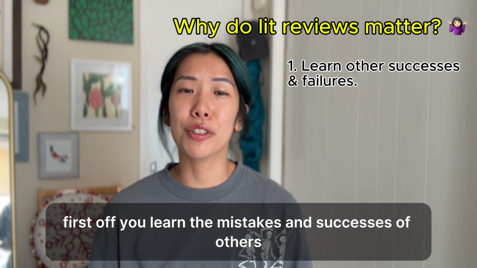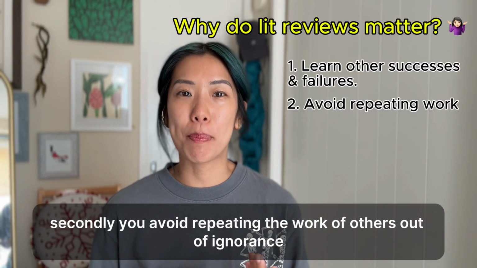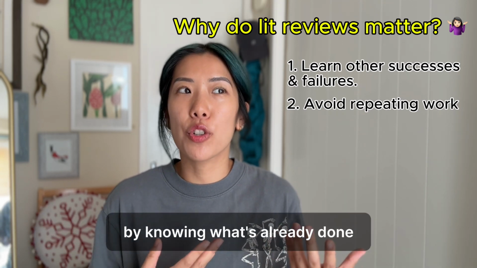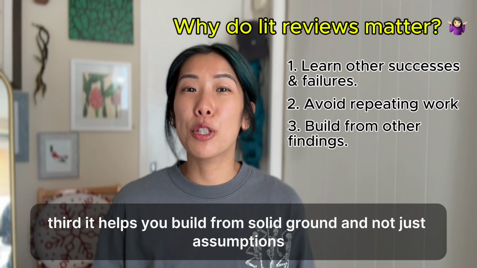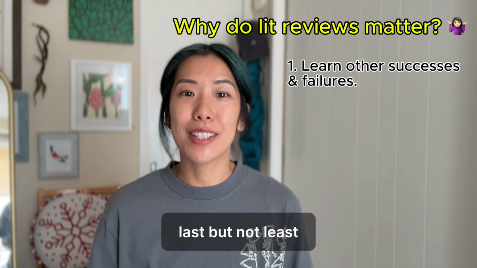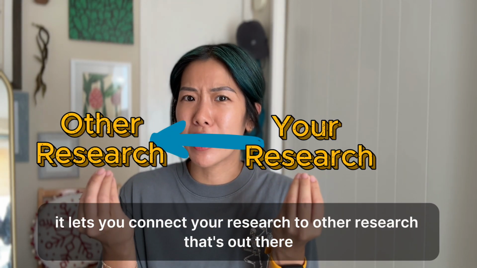First off, you learn the mistakes and successes of others. Secondly, you avoid repeating the work of others out of ignorance by knowing what's already done. Third, it helps you build from solid ground and not just assumptions. Last but not least, it lets you connect your research to other research that's out there.